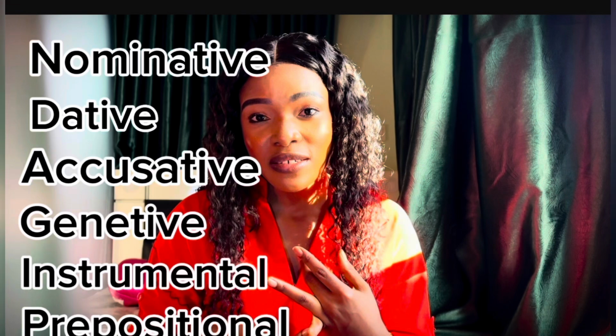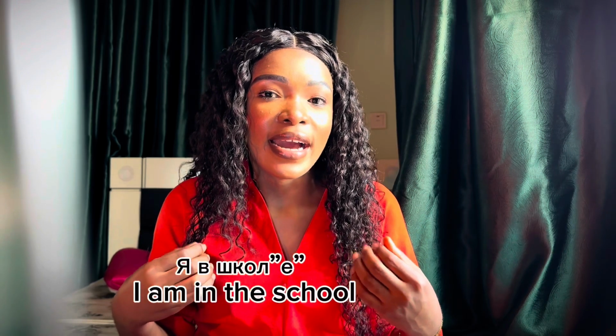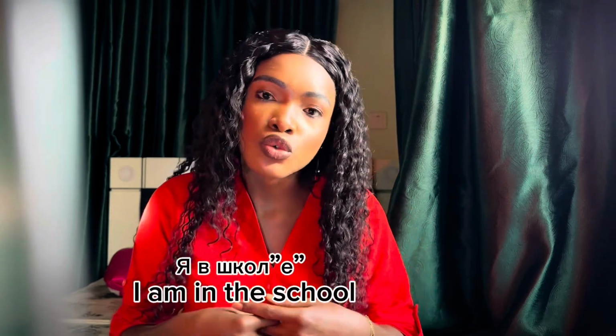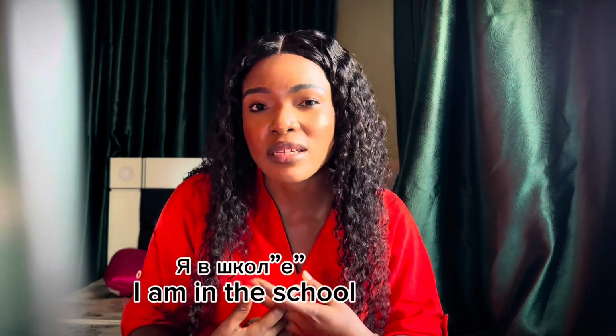Prepositional case is basically used to show the location of things. Like, I'm sitting on the bed now. The bed has to be in prepositional case. Yeah. Or I am in the school has to be in prepositional case, just to show the location of something, where something is situated at that moment.